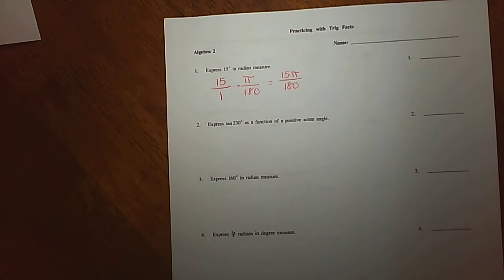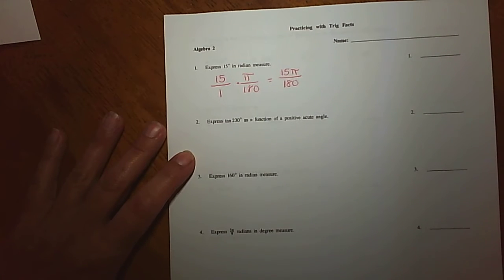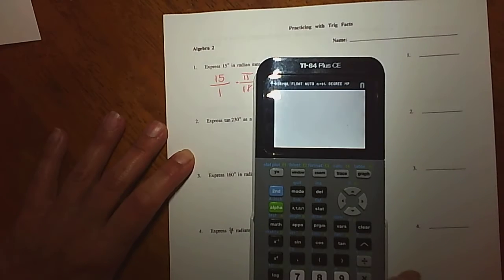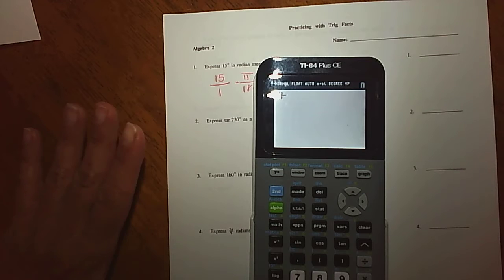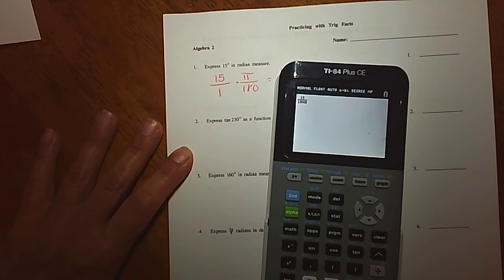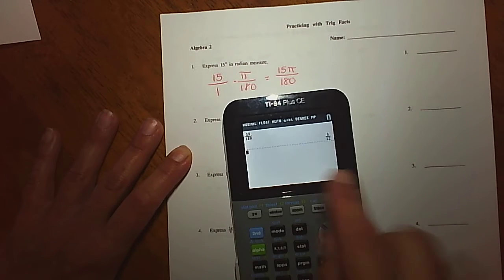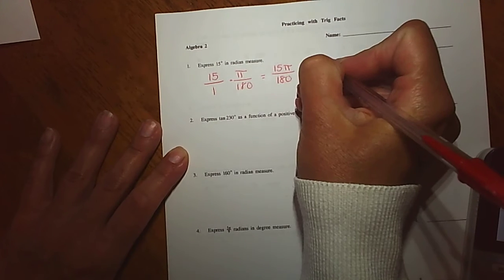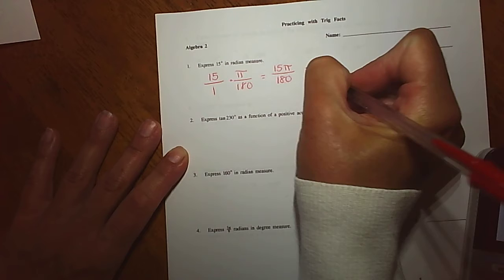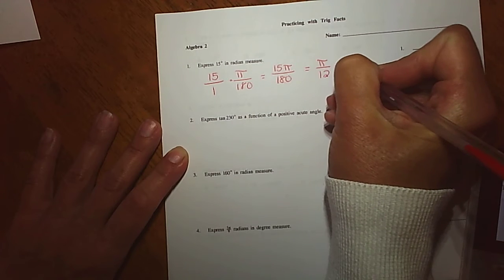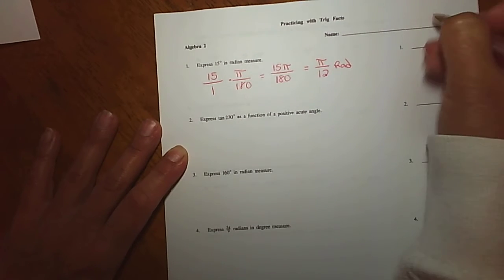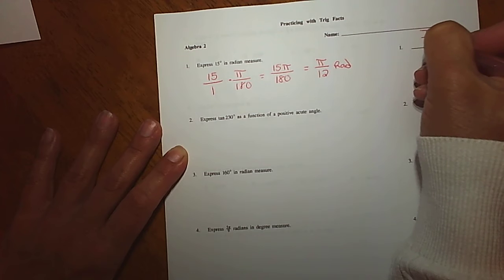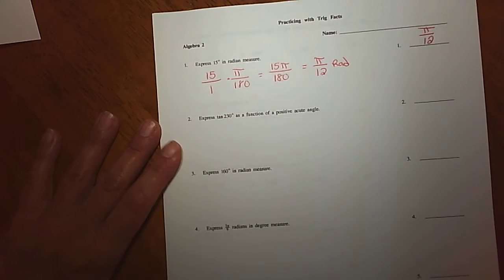Now the final answer will always be the reduced version of this. So I'm going to take my calculator and put in the 15 over 180. Don't put the pi in, just the 15 over the 180. Hit enter, and it reduces for us. It's 1 over 12. So that means it's going to be 1 pi over 12 radians. And you don't have to put the 1 in front of it if you don't want to. So it's pi over 12.